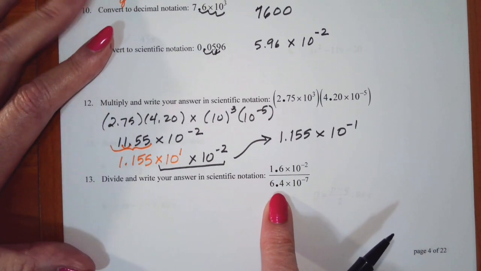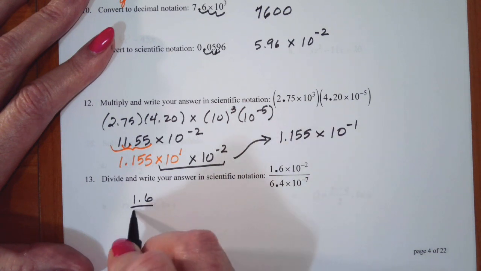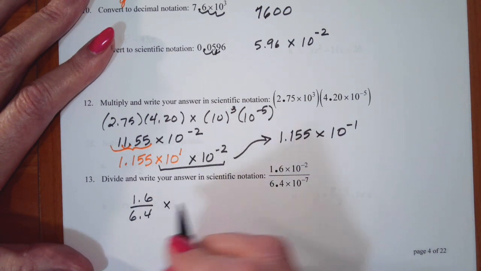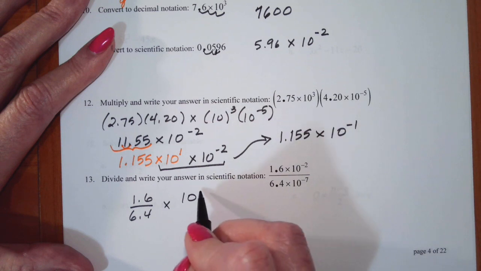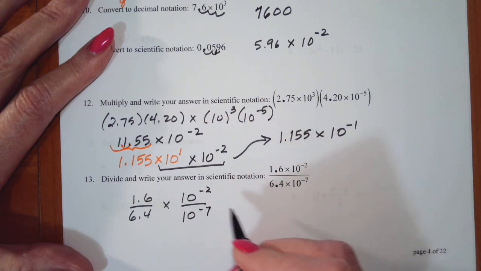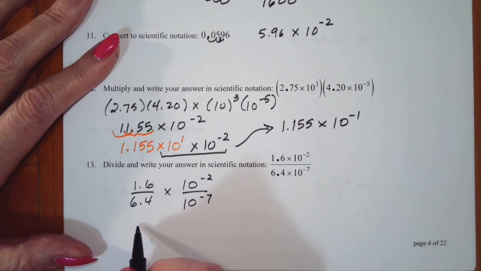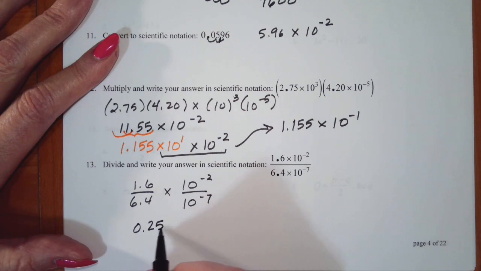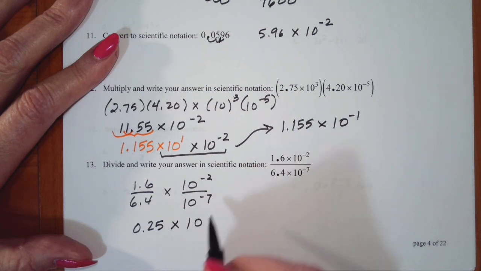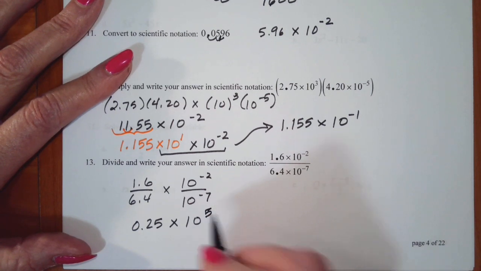Okay, so for here I'm going to do 1.6 divided by 6.4 times 10 to the negative 2 over 10 to the negative 7, which becomes 0.25 times 10. Negative 2 minus negative 7 gives me to the 5th.